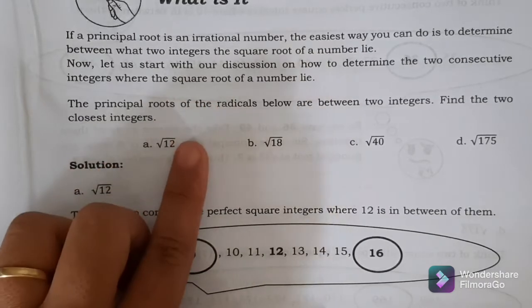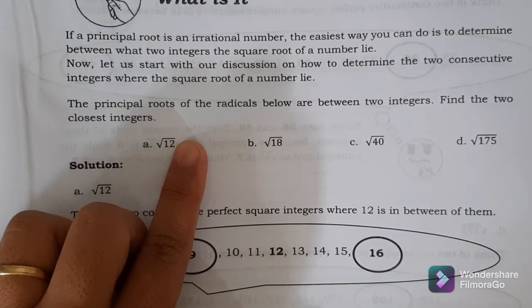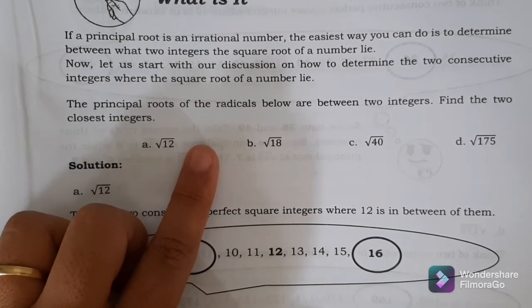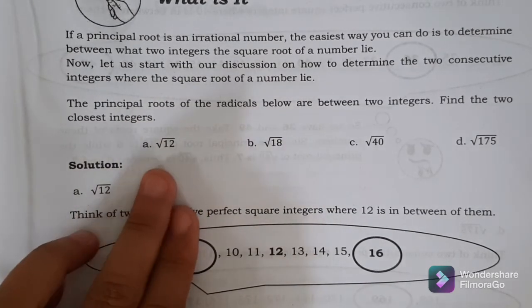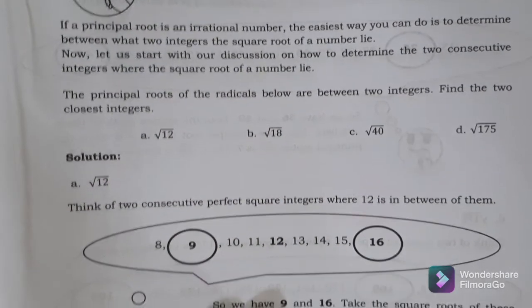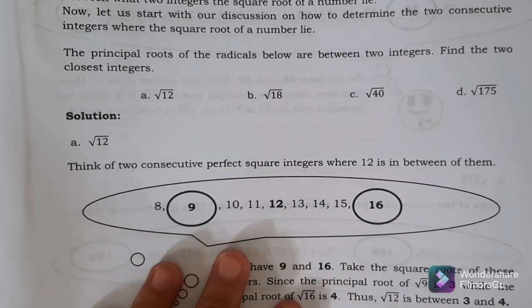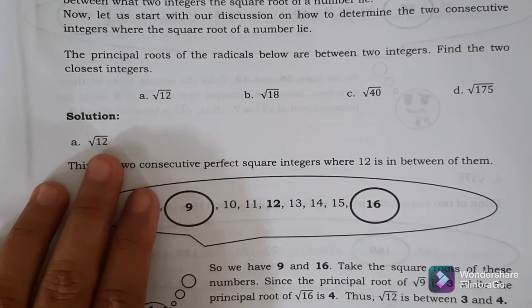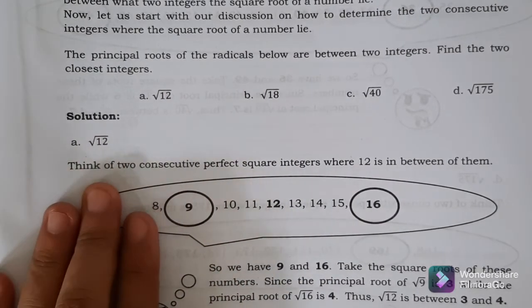So in here, let us try to determine the two consecutive integers where the square root of a number lie. We have here our first example, which is square root of 12. Okay. So paano natin nahanapin yung dalawang consecutive magkasunod na integer? Okay? That lies between square root of 12.